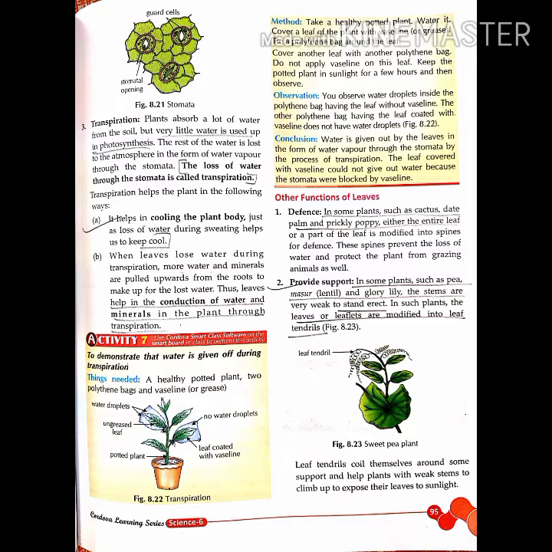Now, provides support. In some plants such as pea, masoor and glory lily, the leaflets are modified into leaf tendrils. Many plants need support to grow, like climbers. So the leaves are converted into leaflets or tendrils to give them support, and through these tendrils the plants get support. Okay, so these are other functions of leaves: providing support and defense.